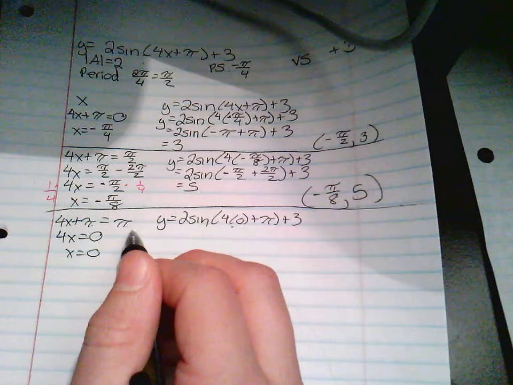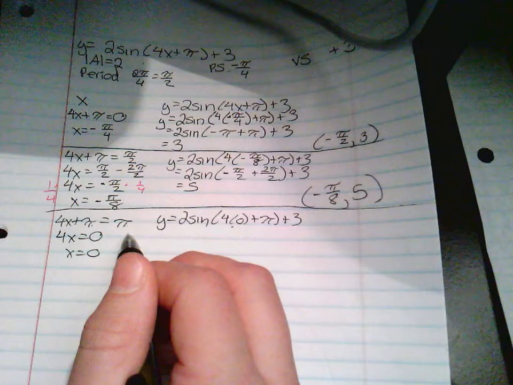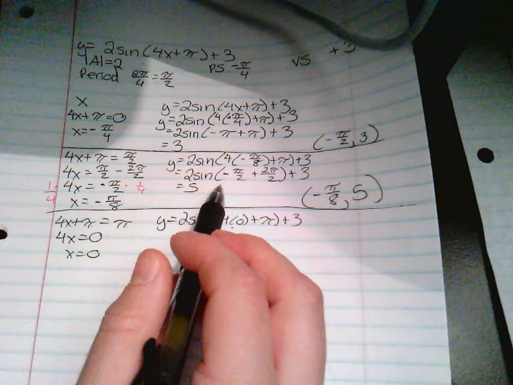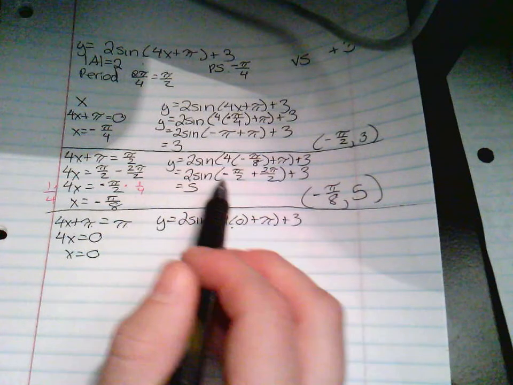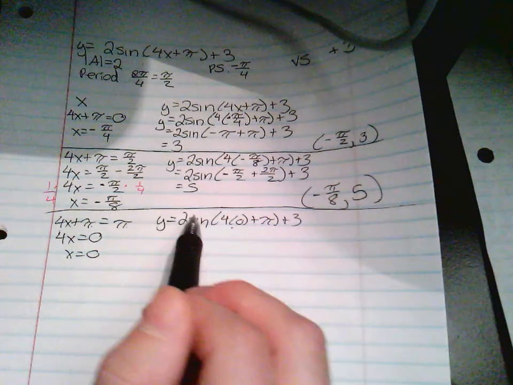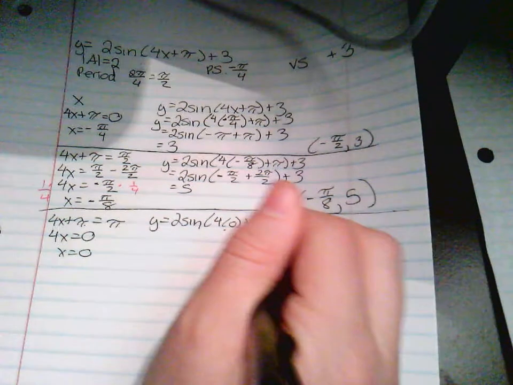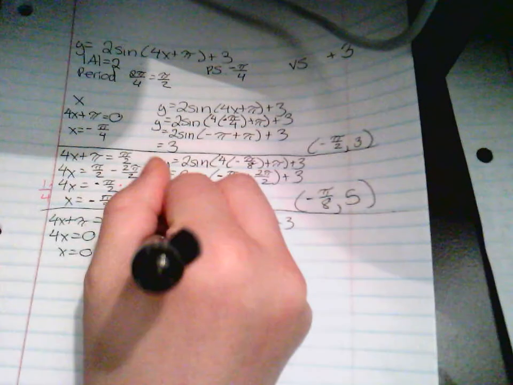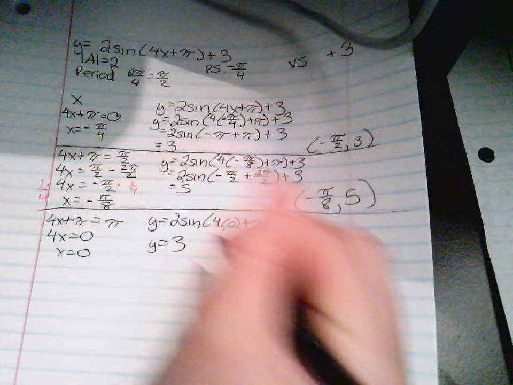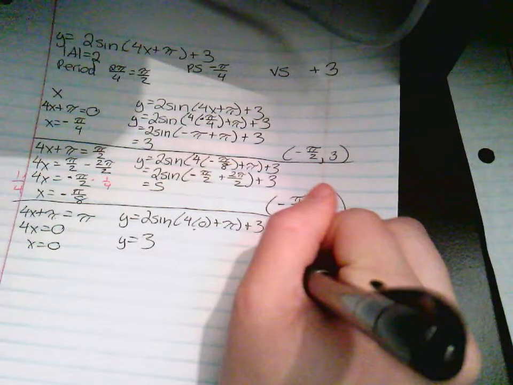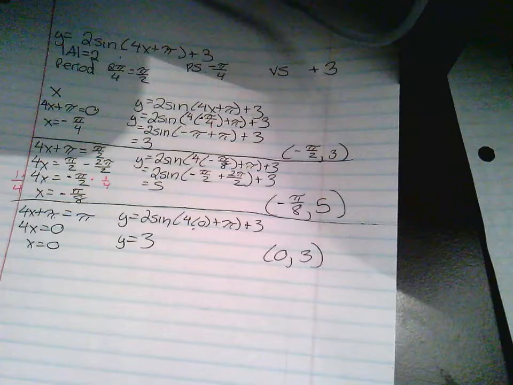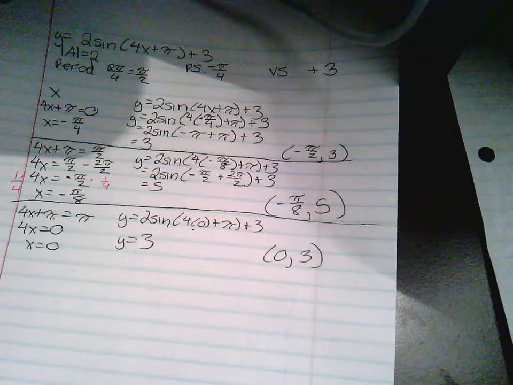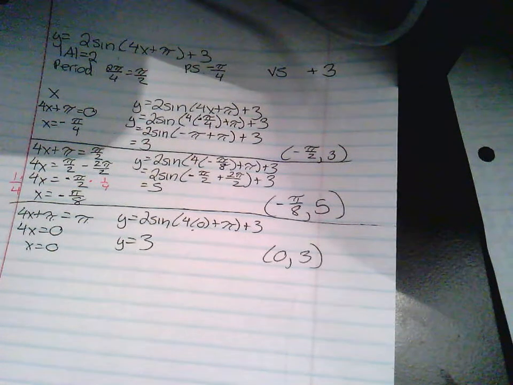Hold on, did I do something wrong? Never mind. Wait. 1 times 2. Okay, good. So sine of pi is 0, times 2, so plus 3. So y equals 3. Okay, keep going.